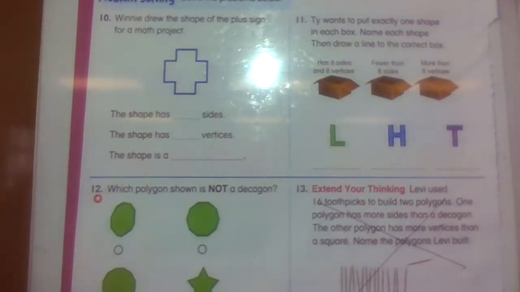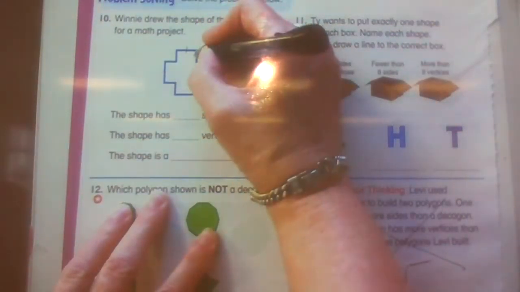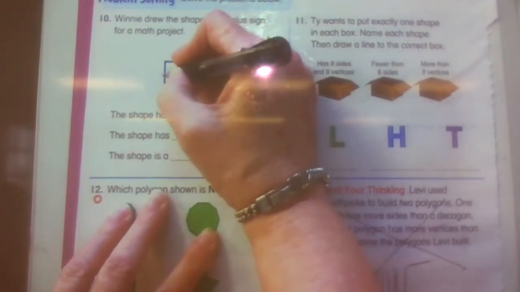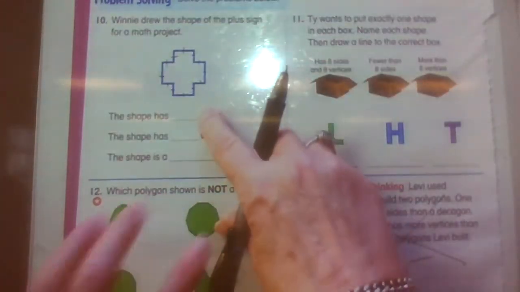All right, look at number 10. It says, when he drew the shape of the plus sign for a math project, how many sides does it have? How many vertices does it have? And what is the name of the shape? All right, I want you to do this one by yourself. Because these are regular polygons, their sides and vertices are the same. So go ahead, make your marks, count. Don't skip any of them, okay, kind of zigzags. Okay, pause the video, write the sides, the vertices, and what is the name of the shape.